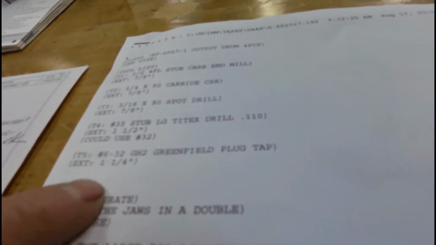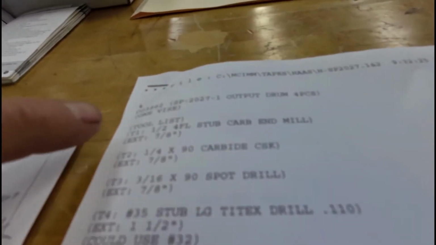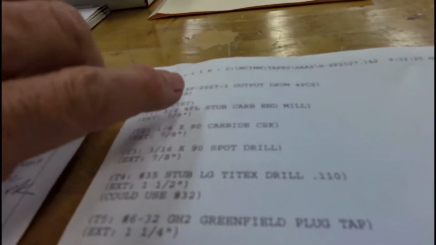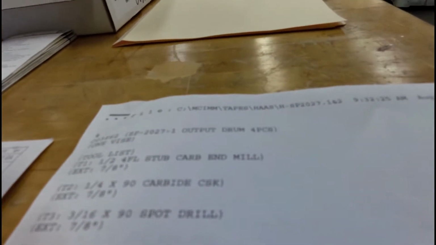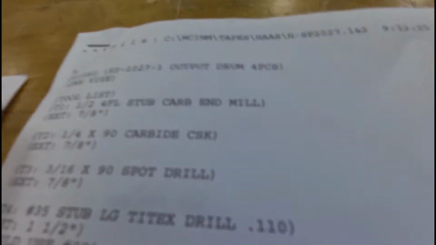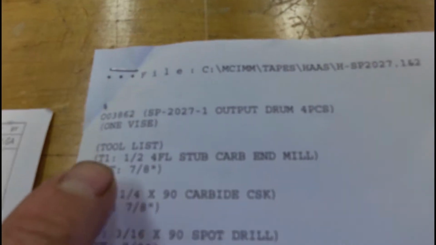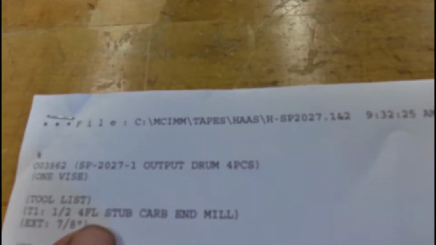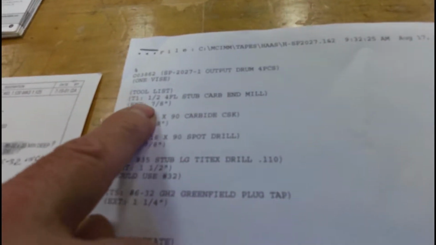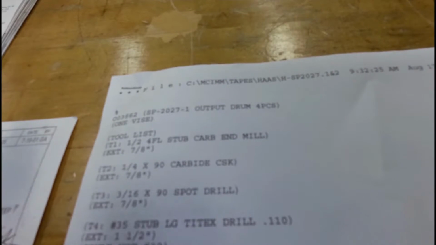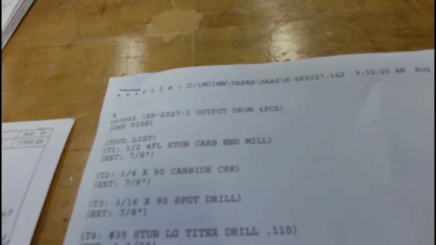Okay, the way we write our tool list is, obviously, all notes are in parentheses, starting and ending with the parentheses on the same line. It will default if you do not do that. So we describe tool 1, T1, 1/2-inch, 4-fluted stubby carbide end mill. Fine. And we tell it also, which is very helpful, how far to put the end mill in the tool holder. We're saying 7/8 of an inch out.